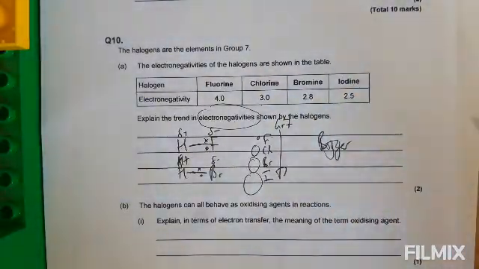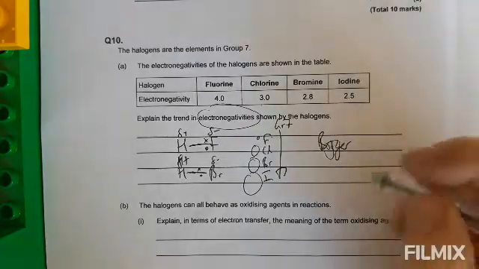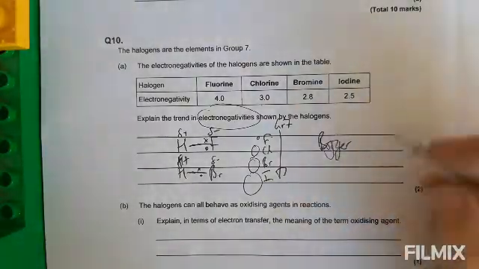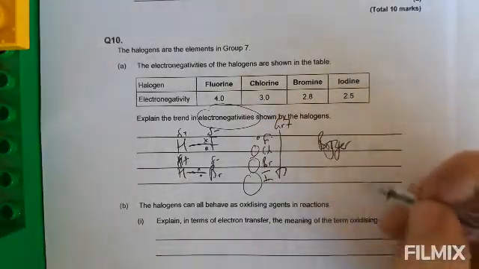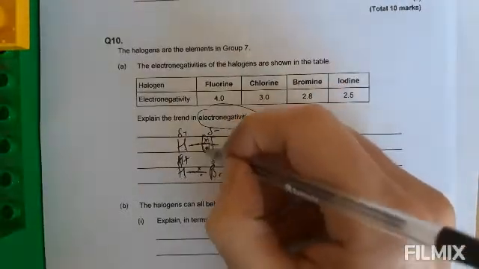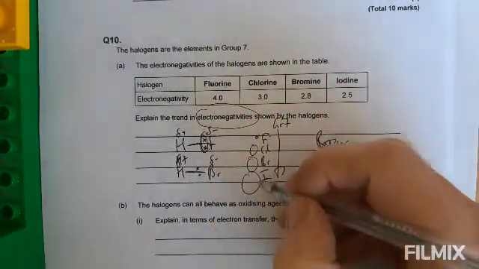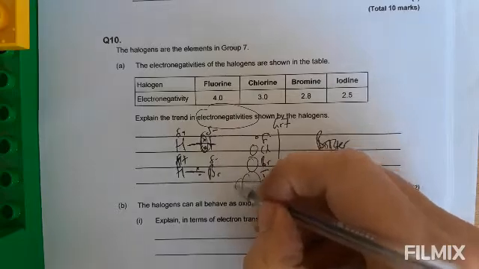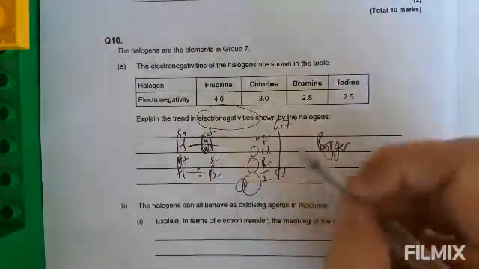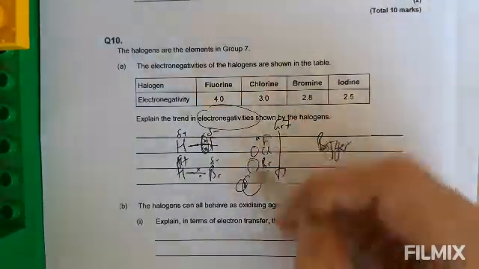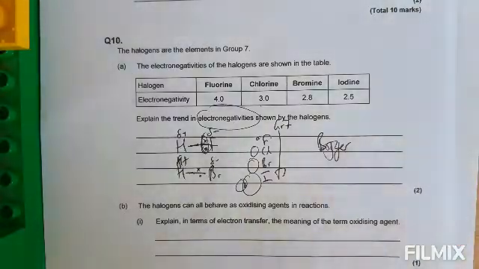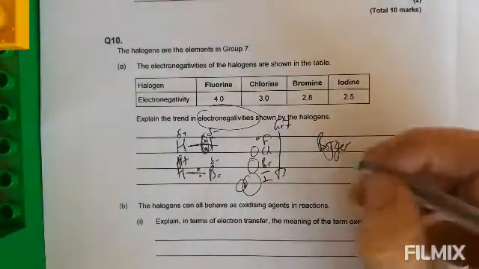So the outer shell electrons, or the shared pair of electrons, is going to be further away from the nucleus as you go down the group, and more shielded from the nucleus, so bigger.